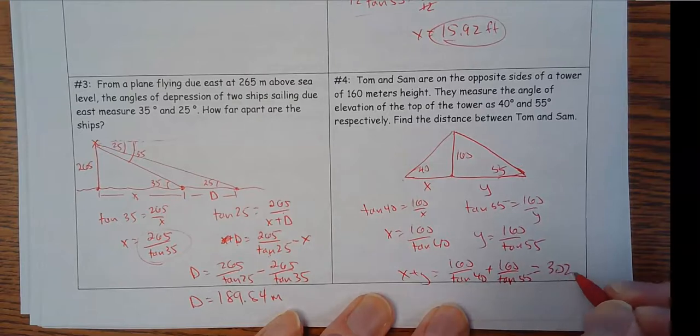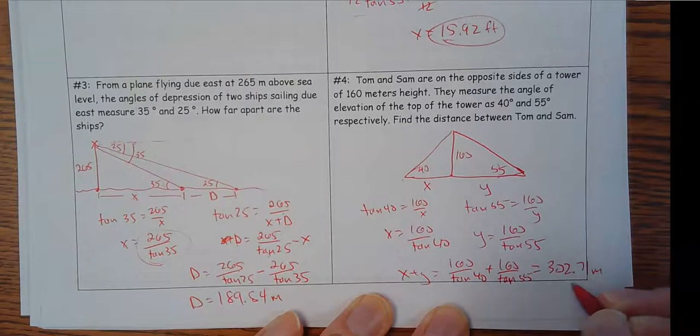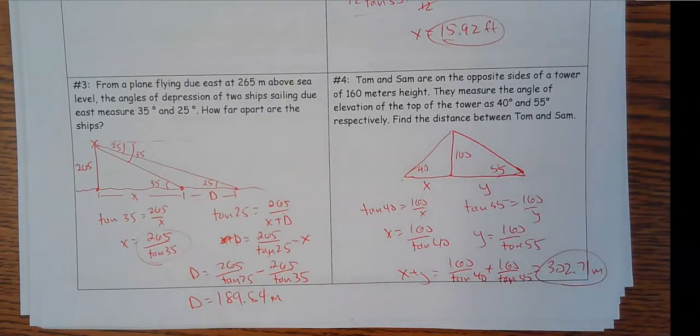It's 302.71 meters. Okay, again, we want to leave it in terms of the functions, the tangent functions, because when you get to calculus, these people might be walking towards or away from the pole and you're trying to figure out how that distance is changing, what's their speed or something like that. So just planting that idea of leaving it in terms of the function.